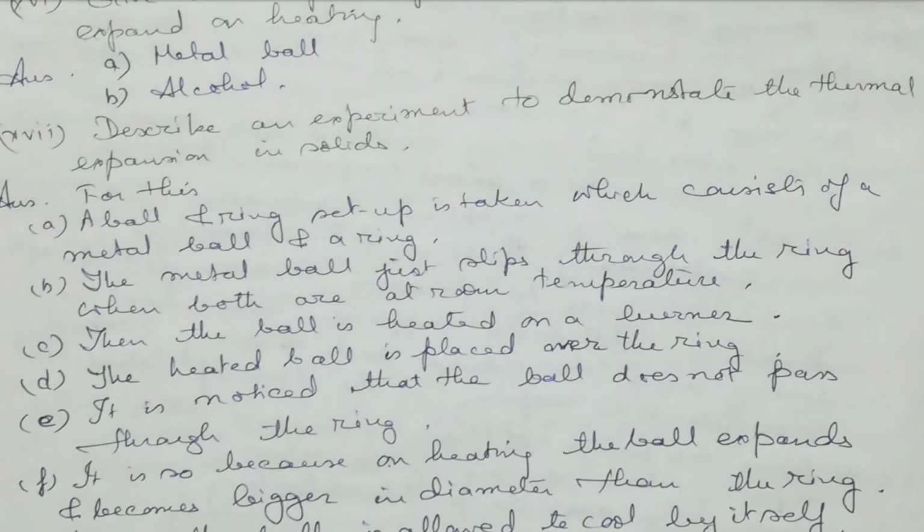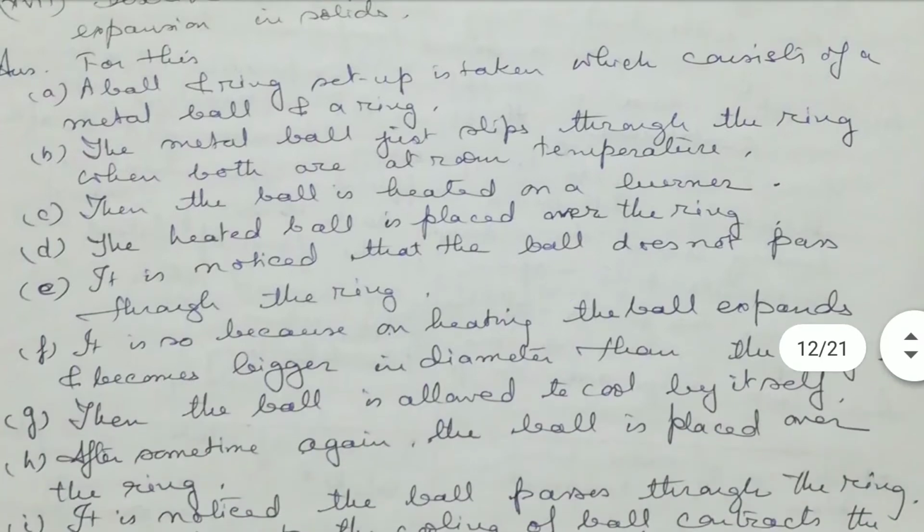Describe an experiment to demonstrate thermal expansion in solids. For this, we take a ball and a ring setup, which consists of a metal ball and a ring. The metal ball just slips through the ring when both are at room temperature. Then we heat the ball on a burner. Now the heated ball is placed over the ring. It is noticed that the ball does not pass through the ring.